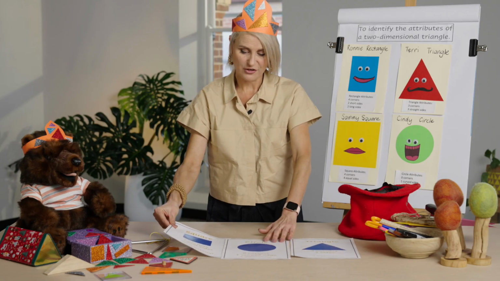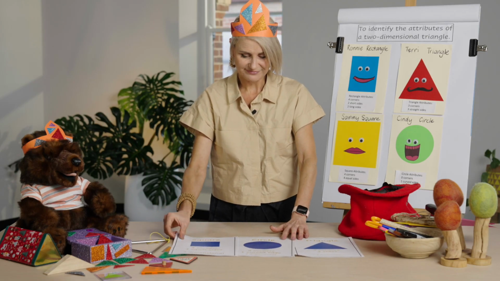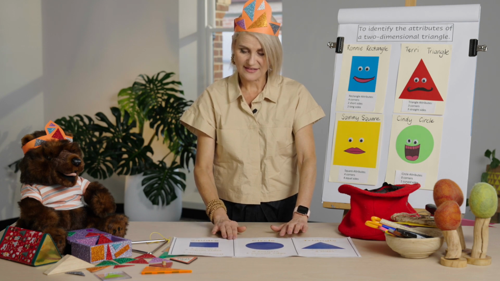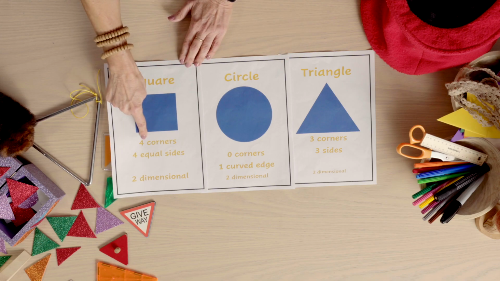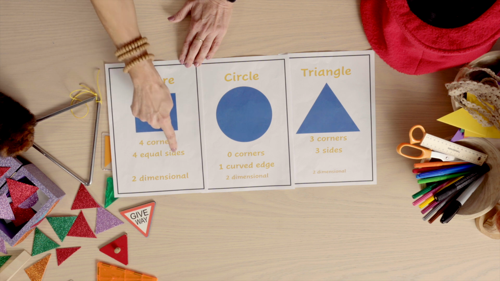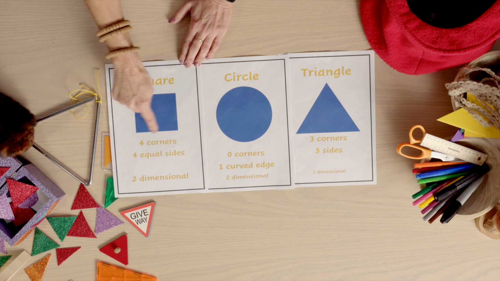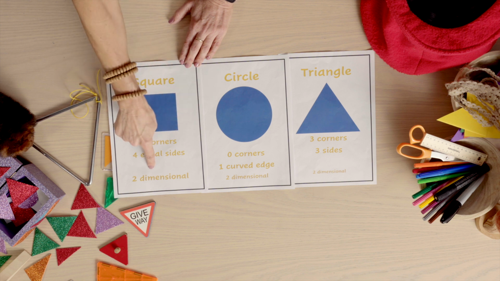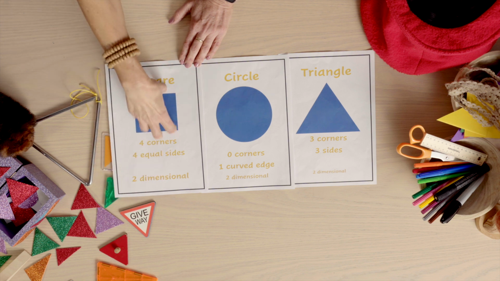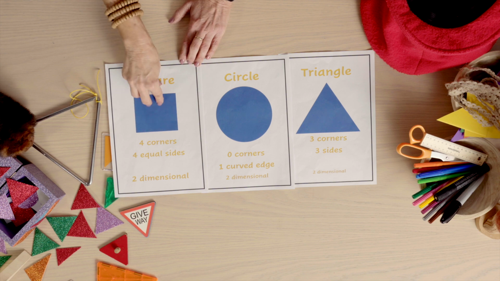And we can compare it to a square, and the square has got 4 corners and 4 equal sides. 1, 2, 3, 4. And all of the sides are the same. But this is also two-dimensional. We can't pick it up.